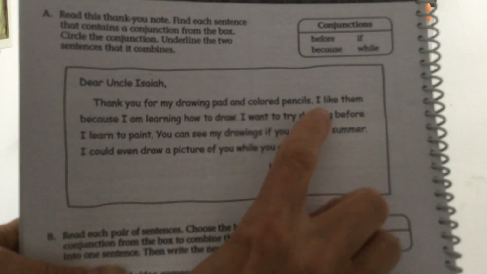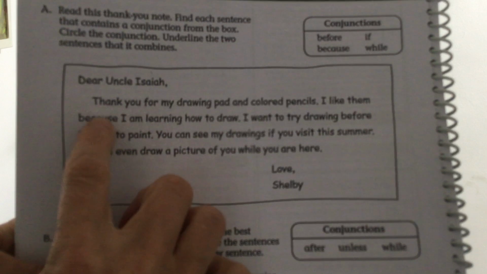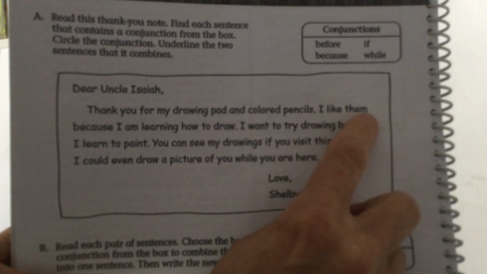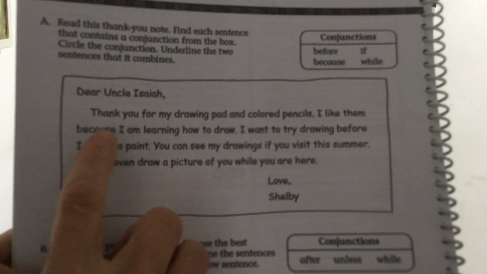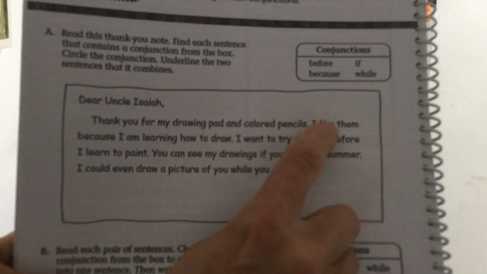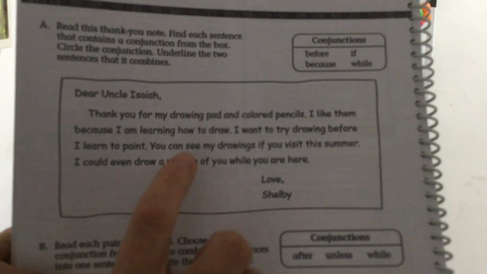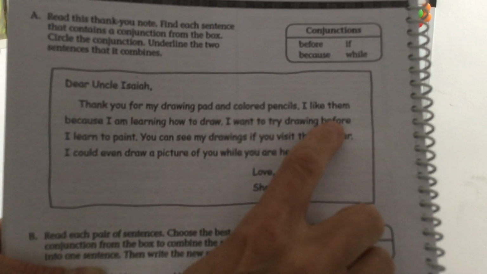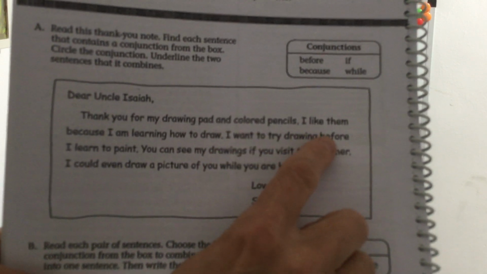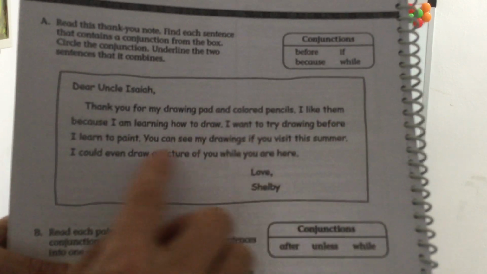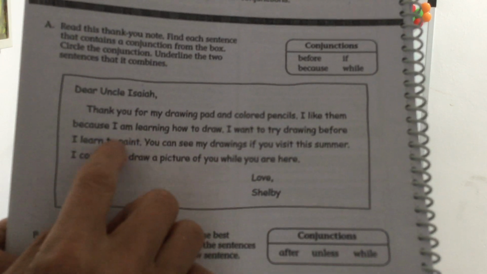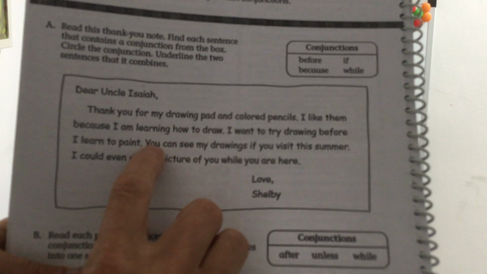You have got I like them because, it gives you the knowledge that this is a reason for this. After because will follow a justification for what the first statement is, the first clause. When you've got before, this is a time one, so I want to try drawing before I learn to paint. So before, you're going to learn this, you're going to learn this after, and you're going to do that.